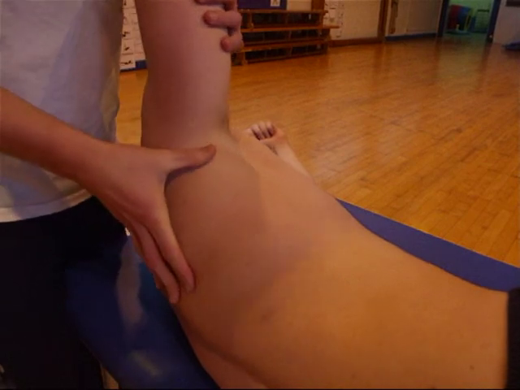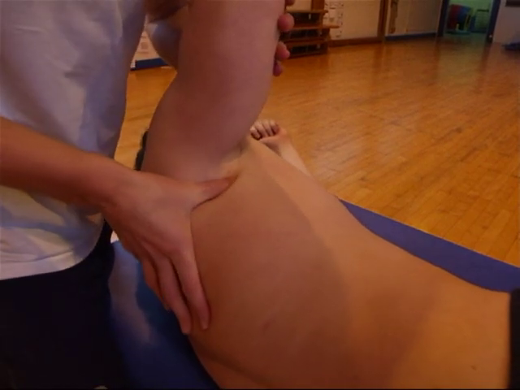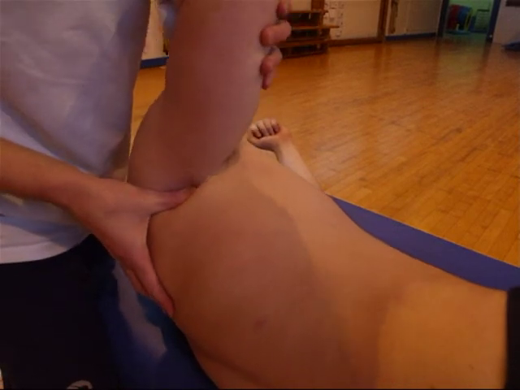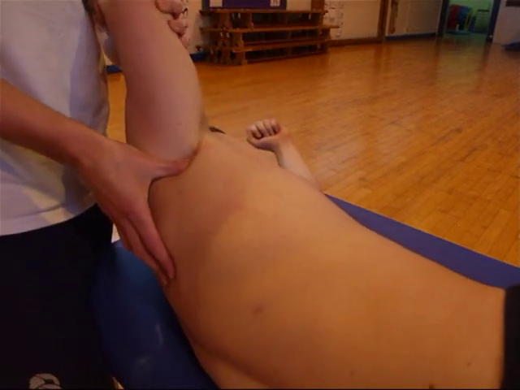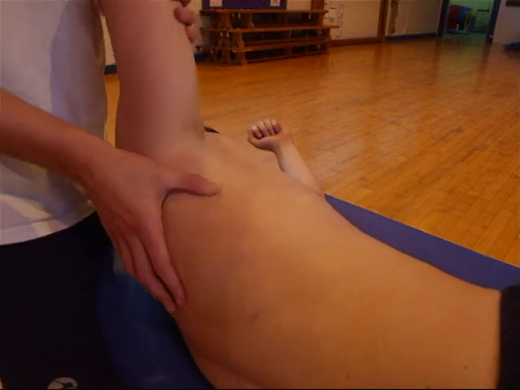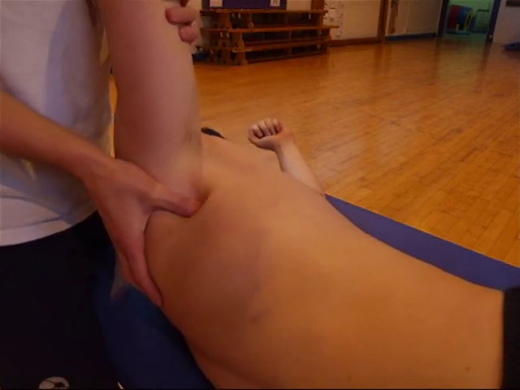Again, specific locks are employed after the use of broad locks on specific areas of tightness. The closer the lock is to the joint being mobilized, the less movement required to apply the stretch, compared to a lock more distal to the joint.